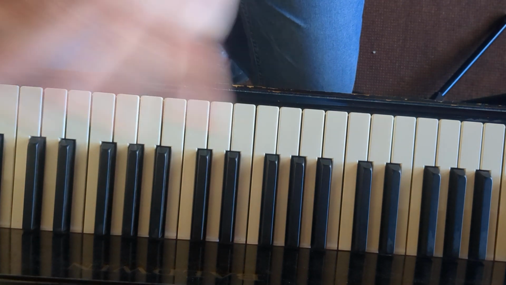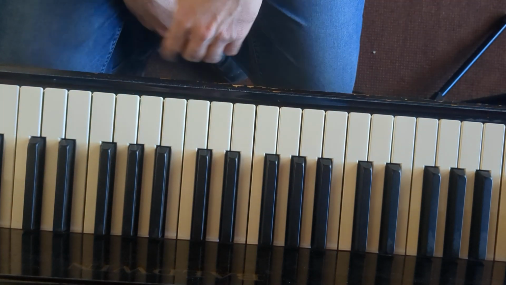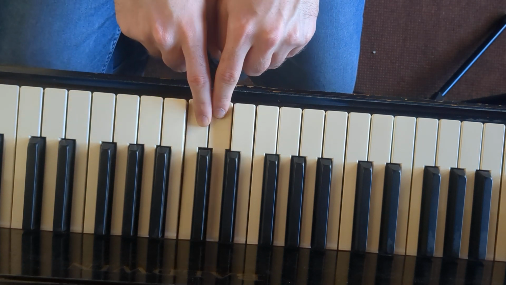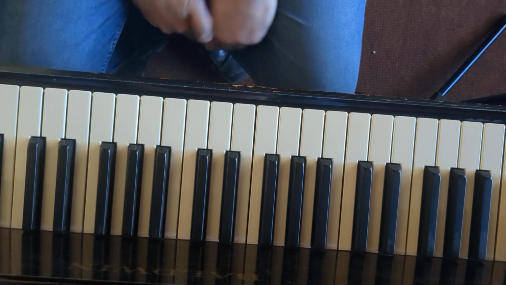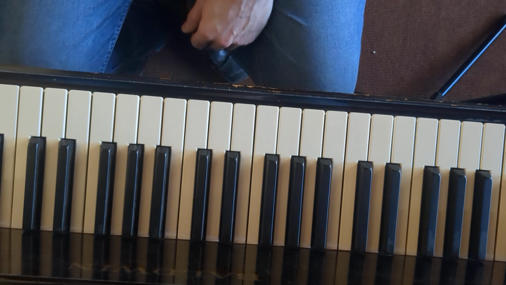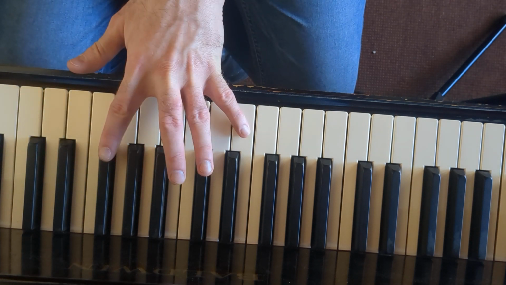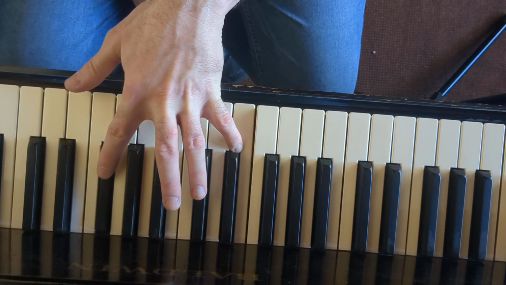Okay, so that little aside for a second, a minor seventh is going to be the following interval formula. Whole, whole, half. Whole, whole, half. So whole, whole, half, whole, whole, half. Right? It's actually one of the easiest ones to remember if you think about it that way. So we'd say that a minor seventh above C is B flat.